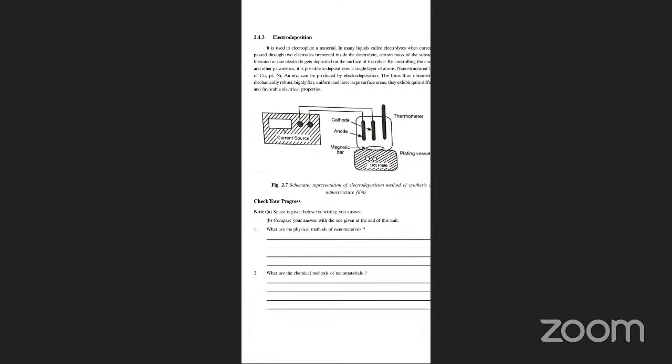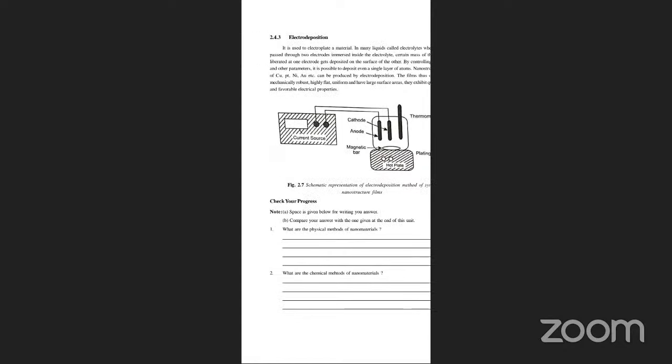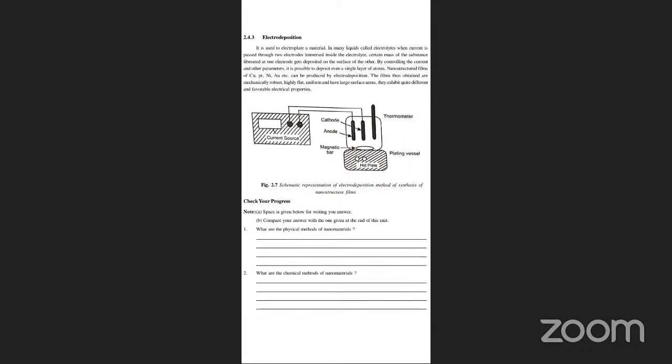The films thus obtained by electrodeposition are mechanically robust, highly flat, uniform, and have large surface areas. They exhibit quite different and favorable electrical properties. The setup has a current source, cathode, anode, magnetic bar, plating vessel, and thermometer. This is a schematic representation of the electrodeposition method of synthesis of nanostructured films.